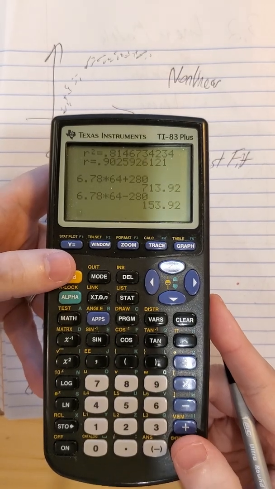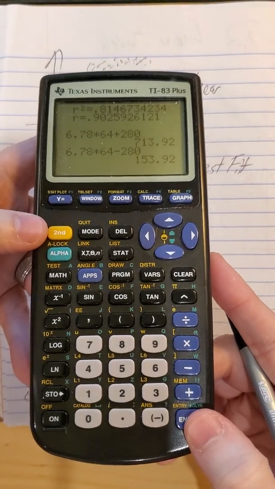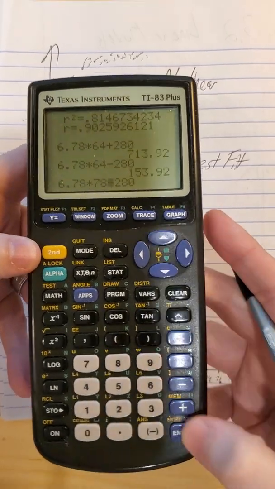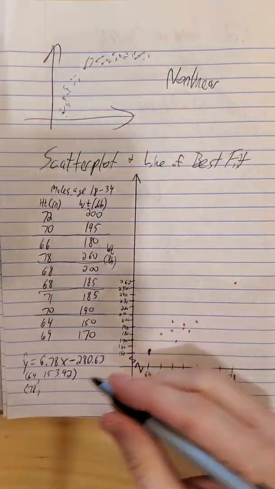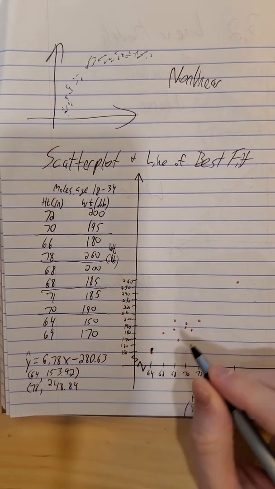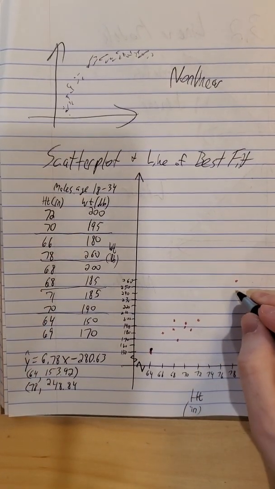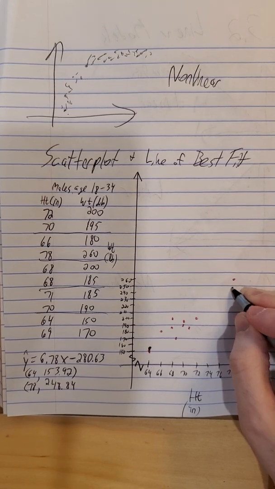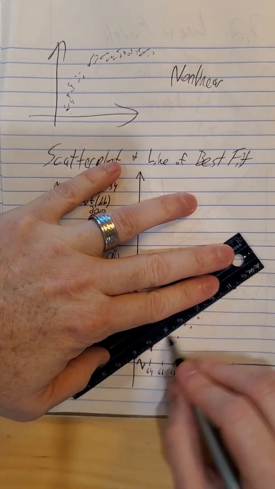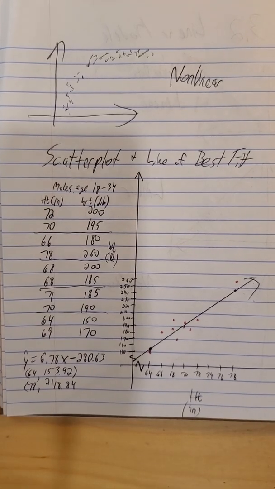If you don't want to key all of that in again, just use second and entry. That will call up the last thing you typed, and just change your 64, key it over to a 78. You don't have to type the whole thing over. So that one we have an output of 248.84. So 78, 248, close to 250. So then I will connect those 2 new black dots, and that's the equation of my line of best fit.